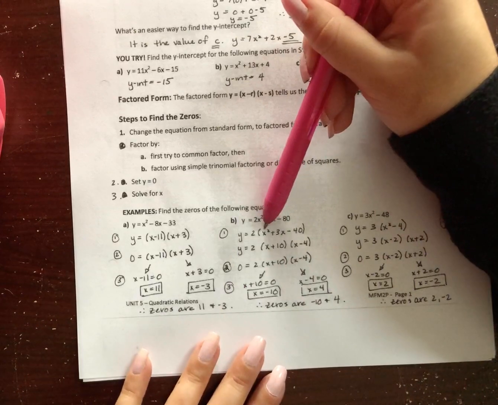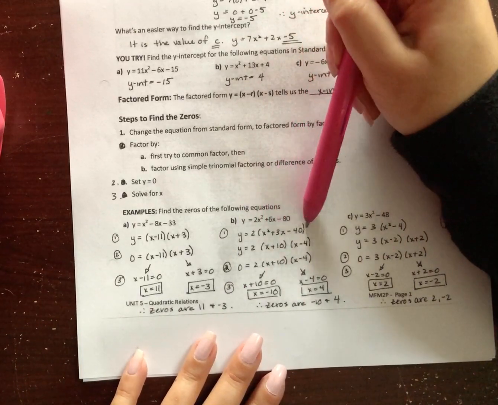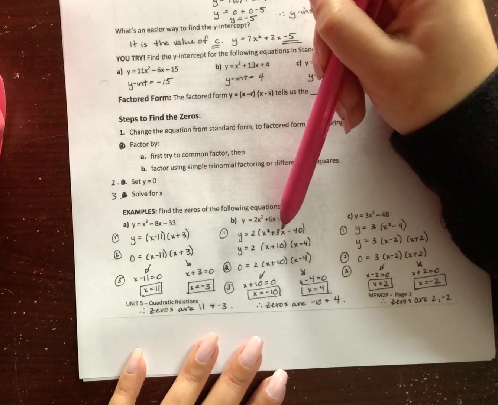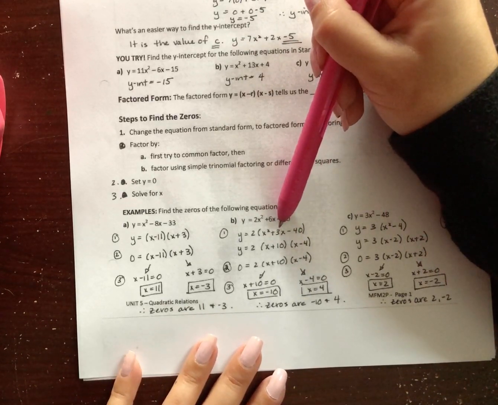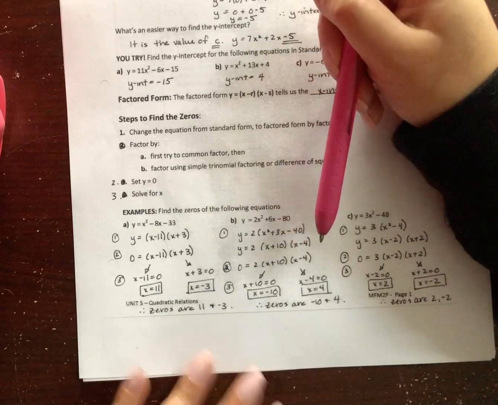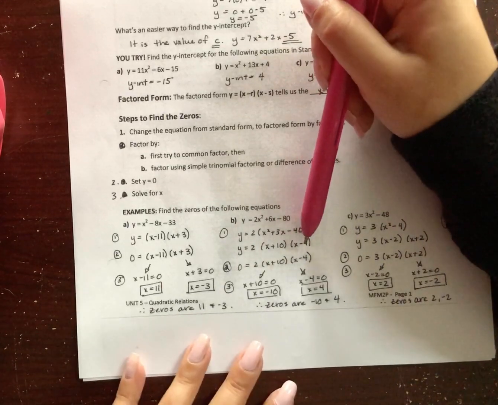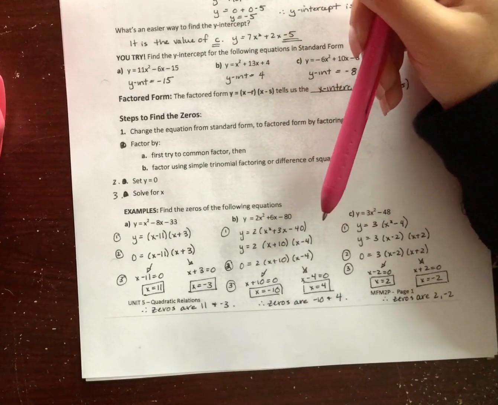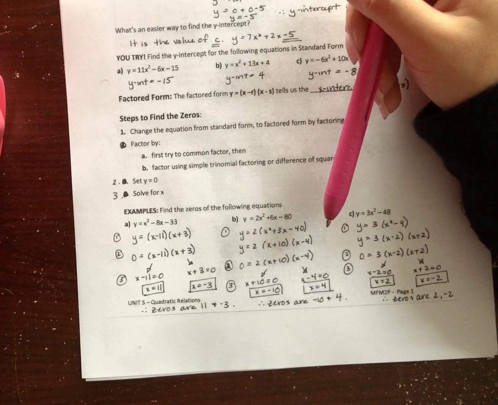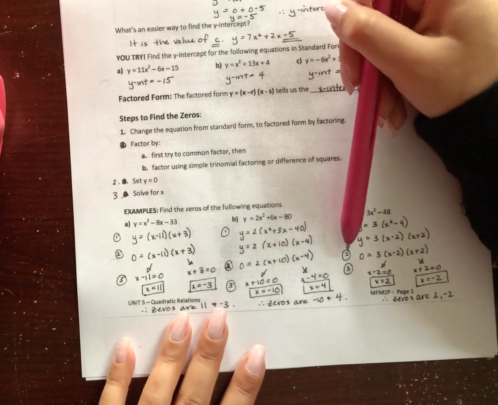I can now factor this simple trinomial by finding two numbers that multiply to negative 40 and add to positive 3. The two numbers are positive 10 and negative 4. Again, you can use your t-chart along the side of your page to help you find this. And review lessons from Unit 4 on how to factor a simple trinomial.